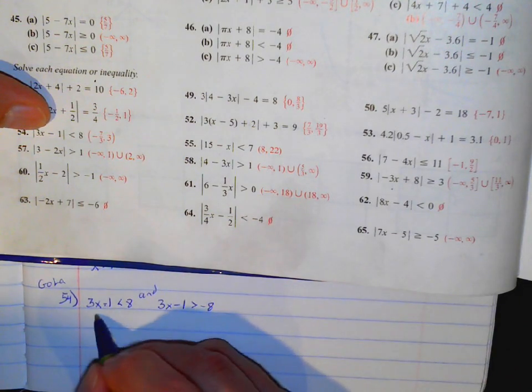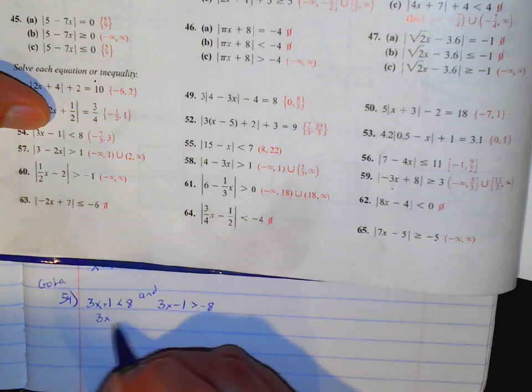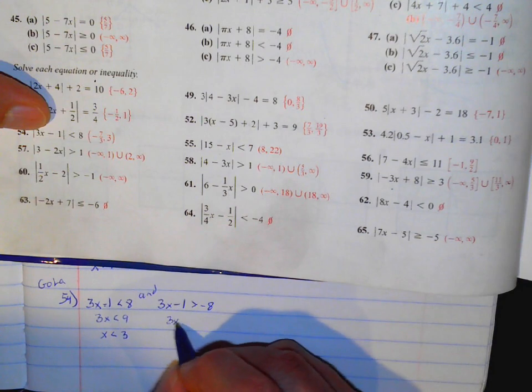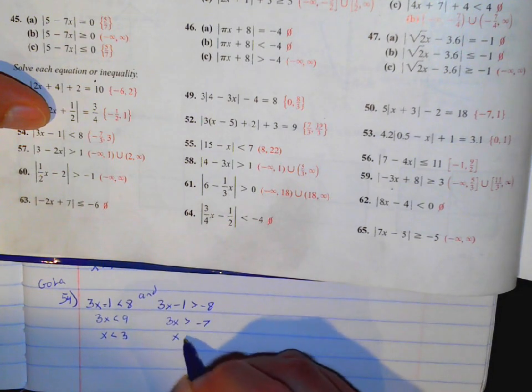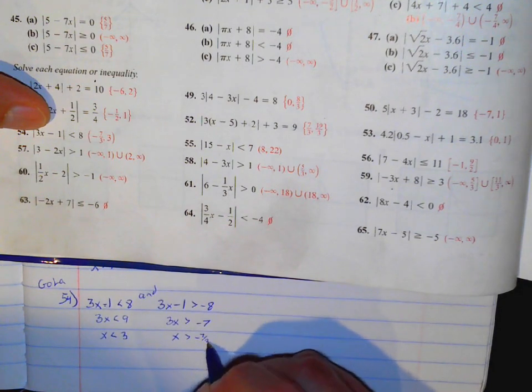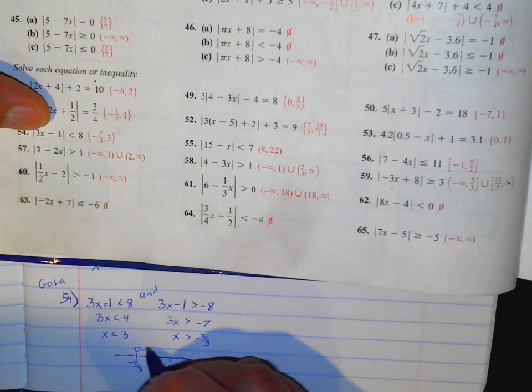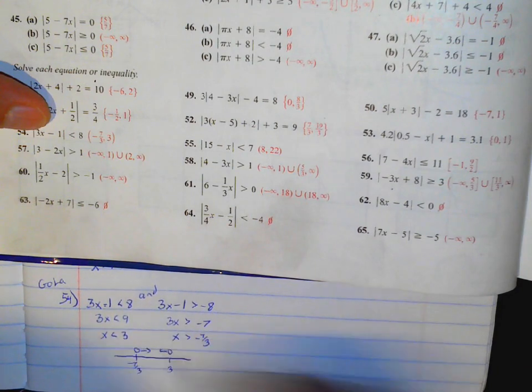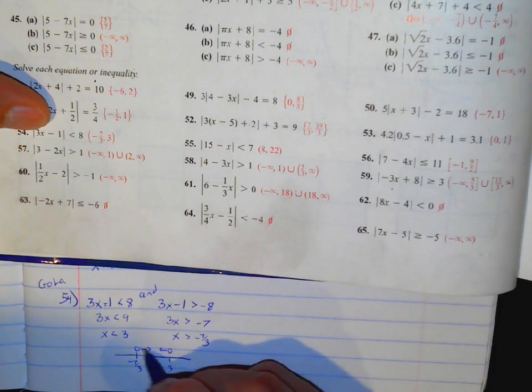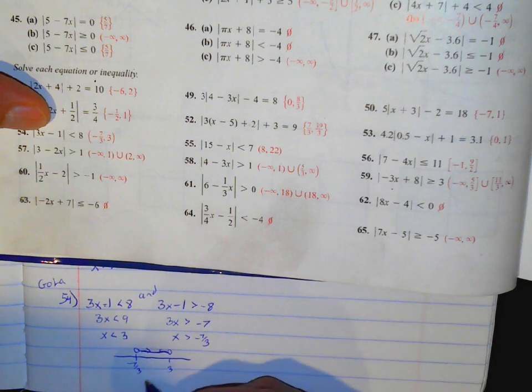Okay, add the 1 over and divide. So if you look at the graph, negative 7/3 and 3, it's greater than this number, it's less than 3. So as an and statement, both have to be true, so it's everything in between. If you want to write it in interval notation, it would be this.